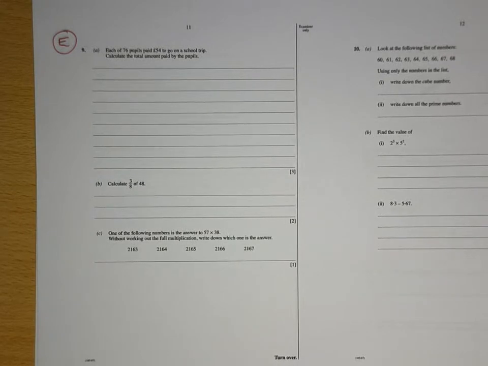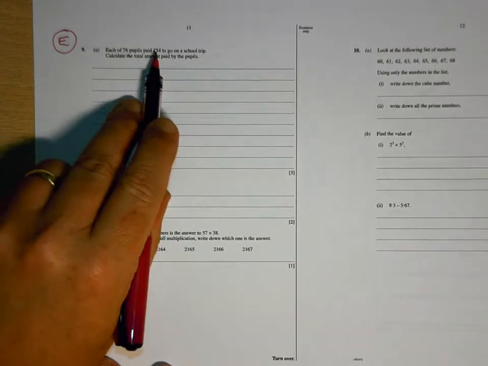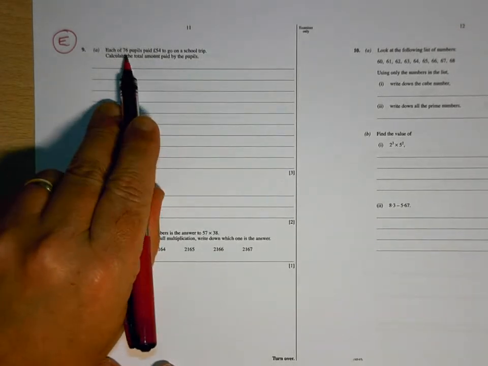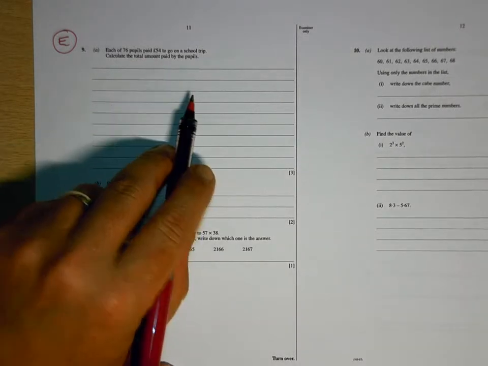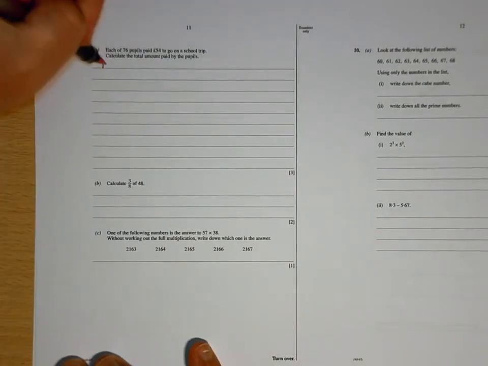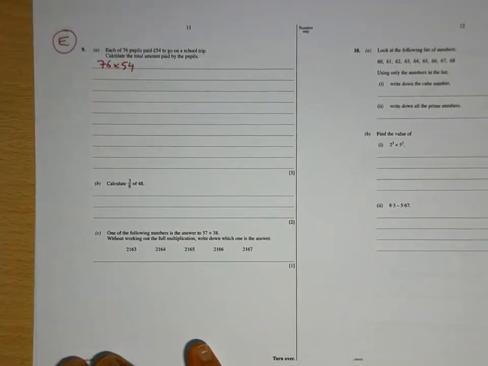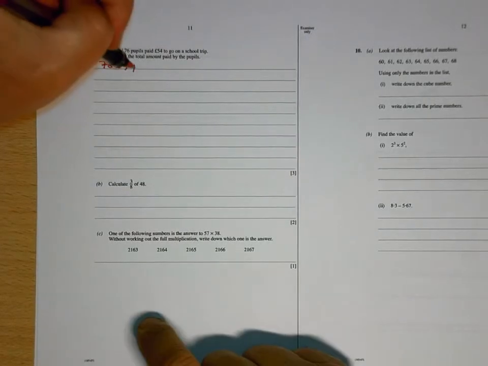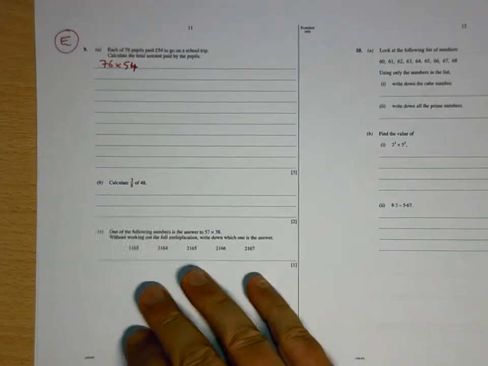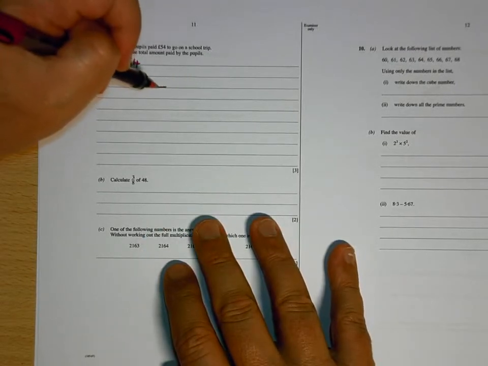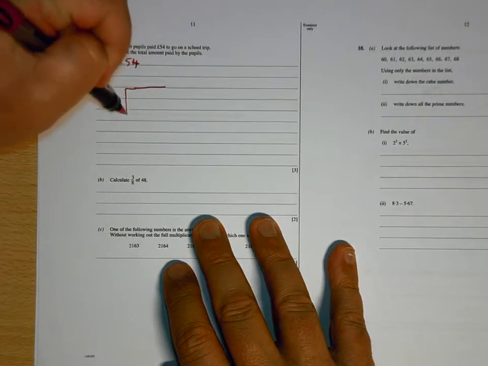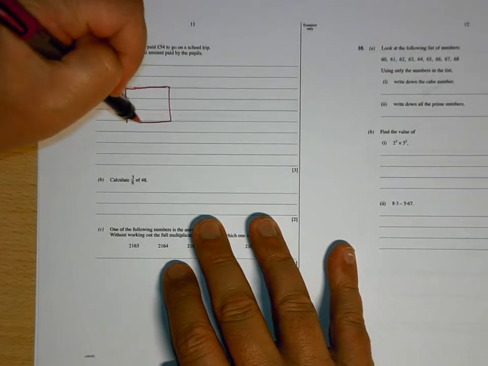So remember, this is a non-calculator question, and what you've got to work out first of all is what sum you need to do. So each of 76 pupils paid £54, so 2 pupils would pay £108. You're multiplying, you're increasing. So you have to do the sum 76 times 54. Now most students these days do a multiplication like that using a grid method, so I'll assume that that's the way that you've been shown as well.